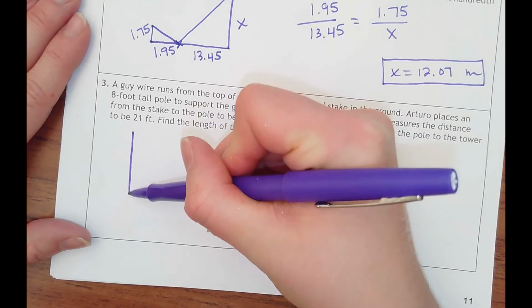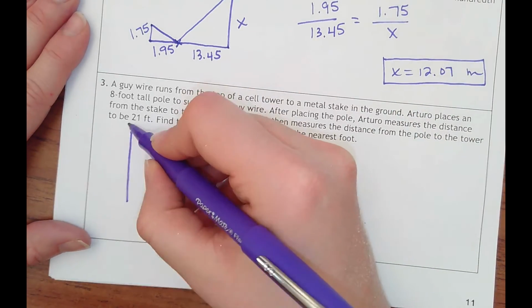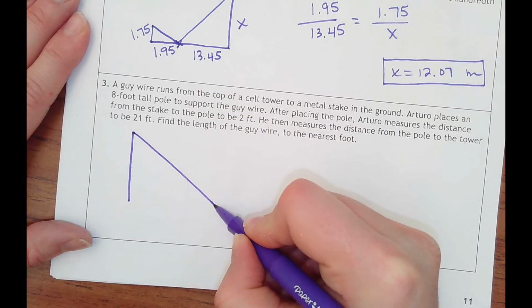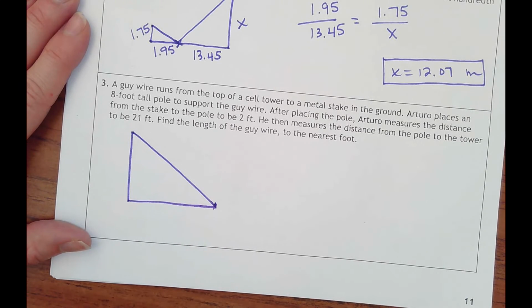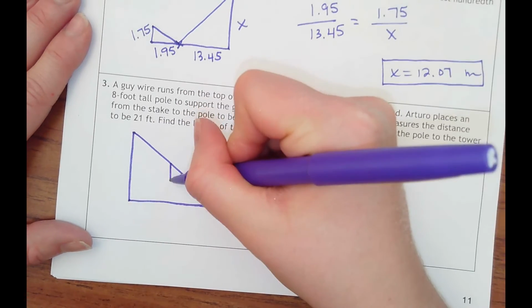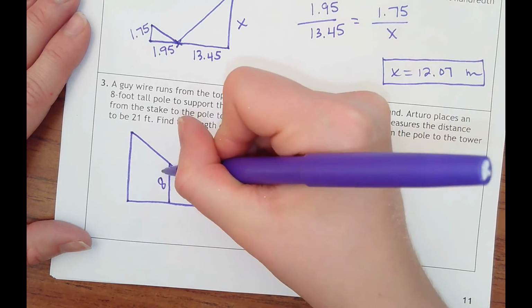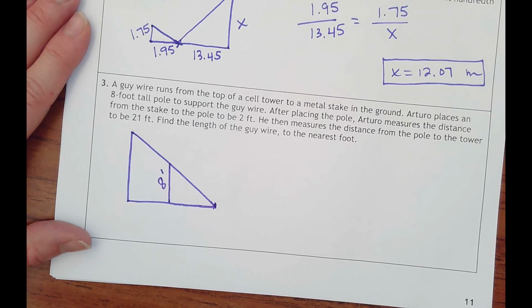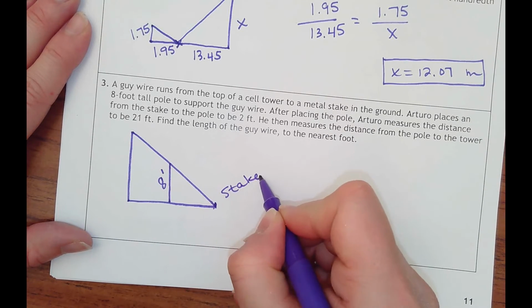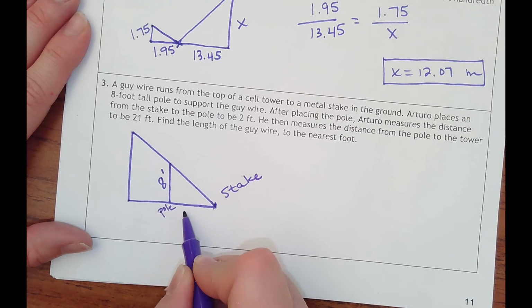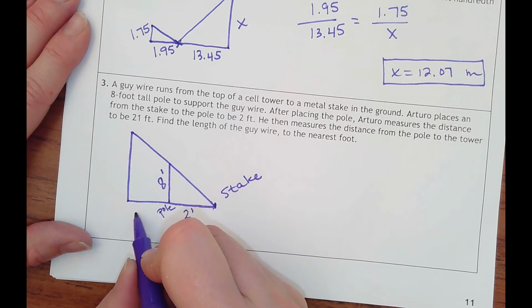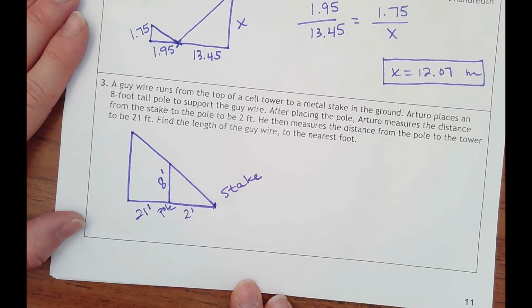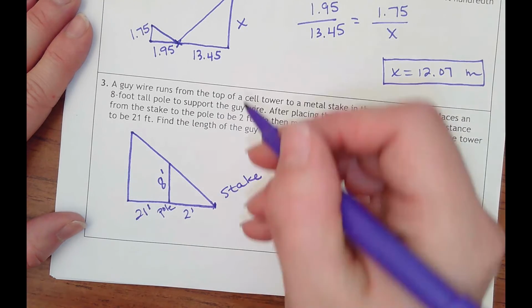So we have guy wire. We've got, well, that's tower, sorry. Tower, wire going down to a stake in the ground. And so here's one of our triangles. Places an 8-foot tall pole to support it. After placing that pole, he measures the distance from, this is the stake, to the pole to be 2 feet. And then he measures the distance from the pole to the tower to be 21 feet. Find the length of the guy wire.